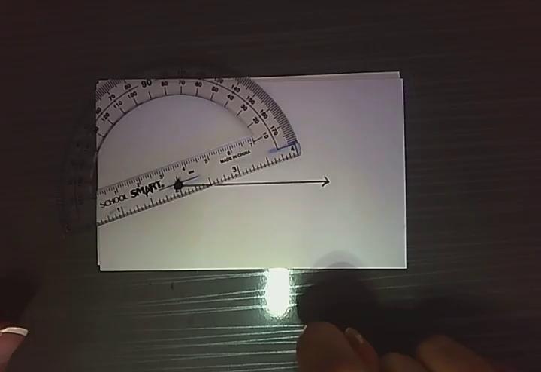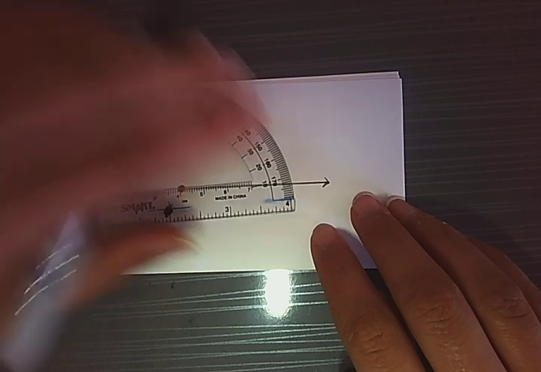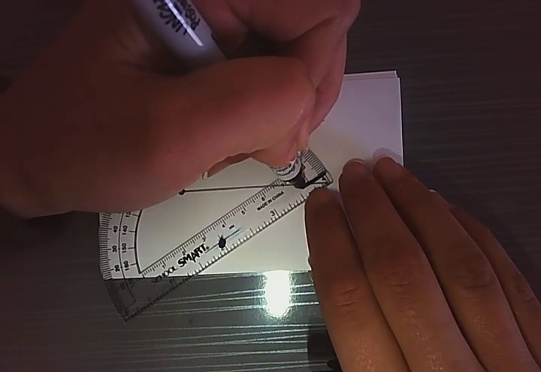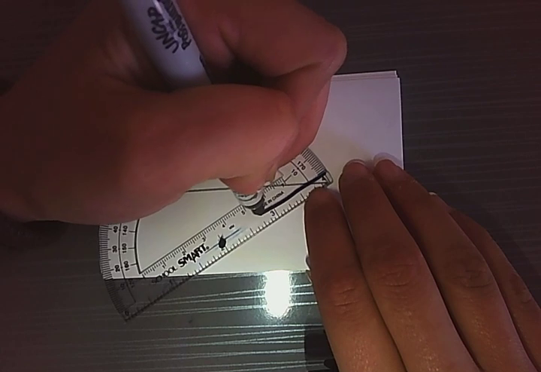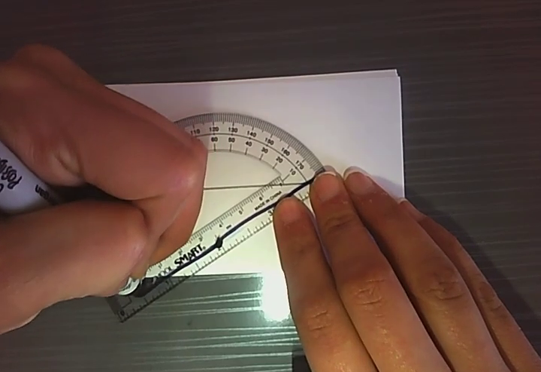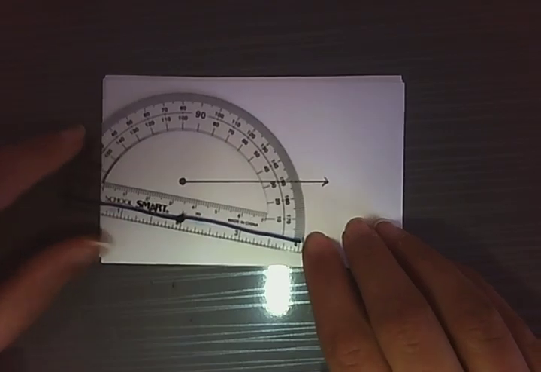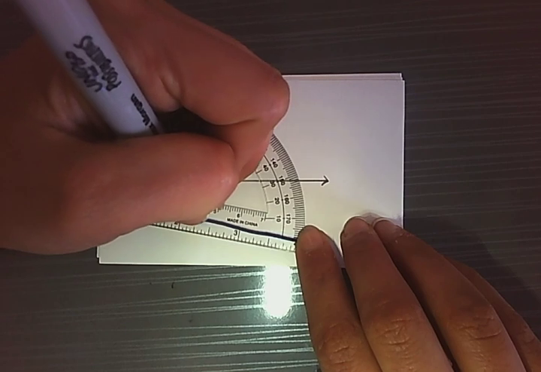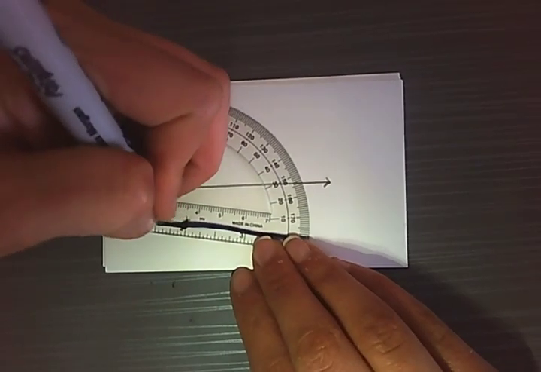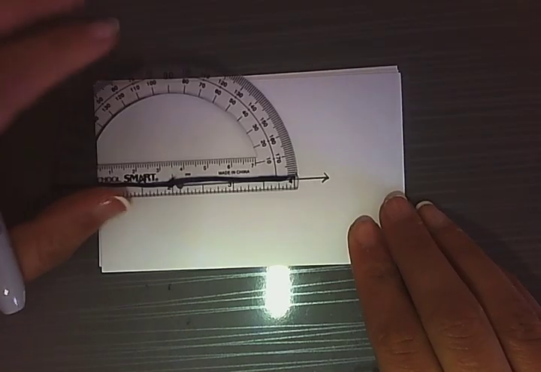However, I can't just lay it any certain way. I have to make sure that my bottom ray matches up with what line, class? The vertex. No. The zero line. Very good. This line right here. It goes across the T all the way through the zero. So this is your zero line. And it has to match up perfectly. Got it? Got it.